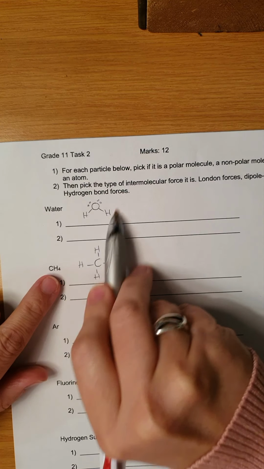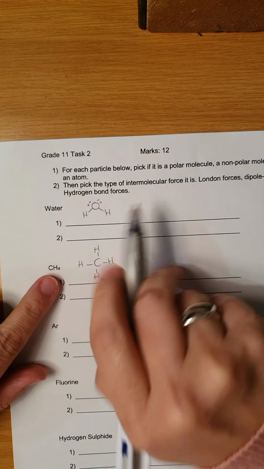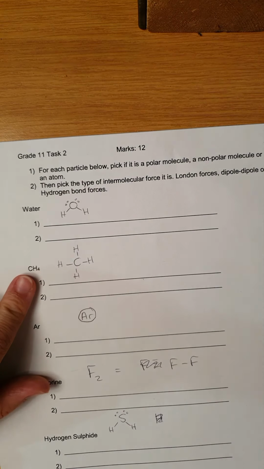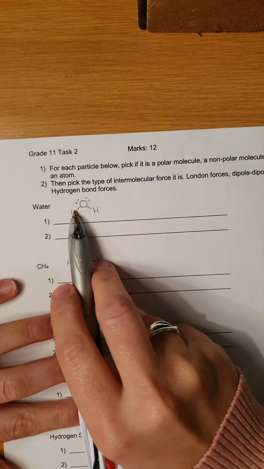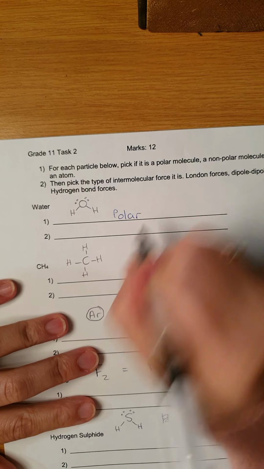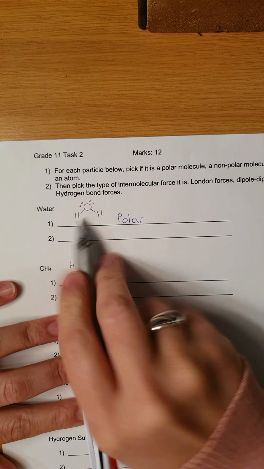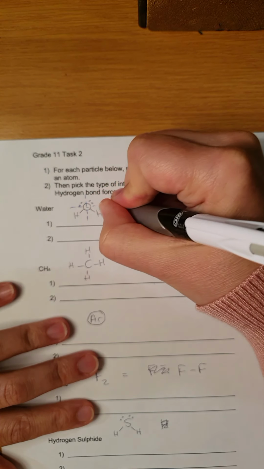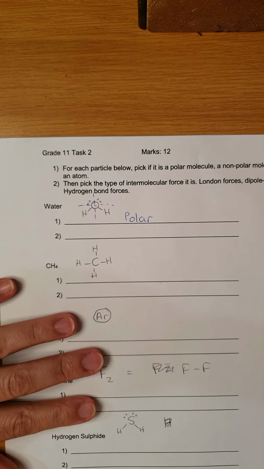So water, you needed to pull out like this. The first thing you wanted to do was ask, is it a polar molecule, is it non-polar, or is it an atom? Water, we already know, is polar. How do you know this? Well, it's not symmetrical. It's symmetrical about that line, but not about that line. So that means we do not have a symmetrical molecule.